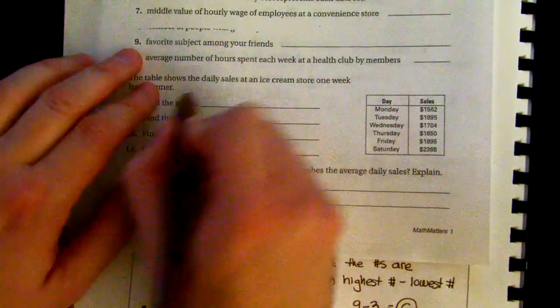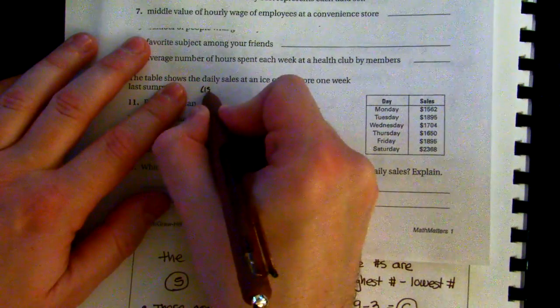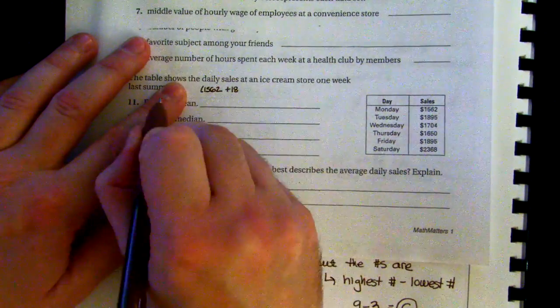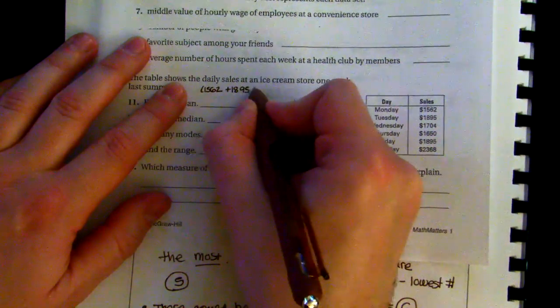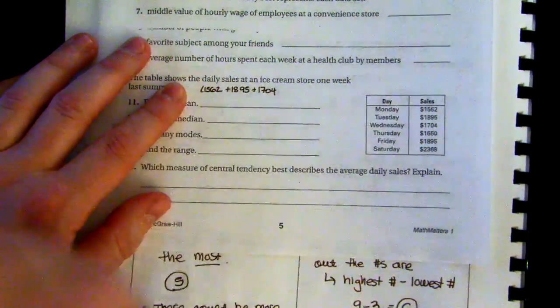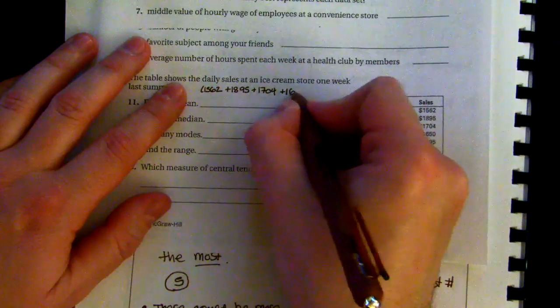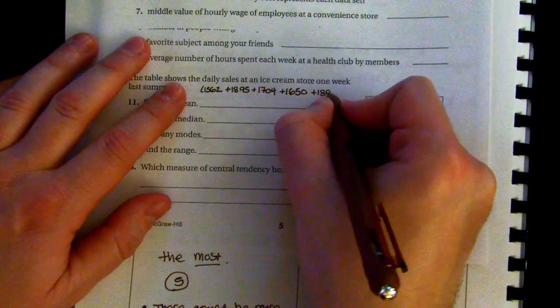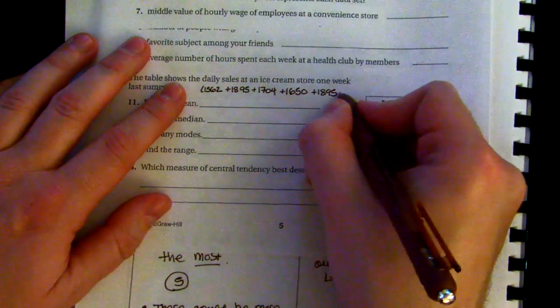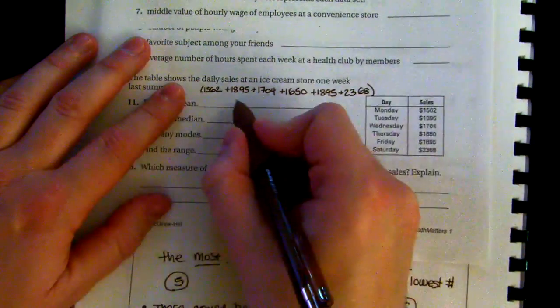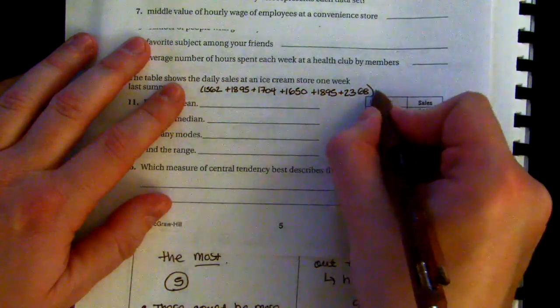Okay, so I'm going to do a little bit of work over here. I'm going to say 1,562 plus 1,895 plus 1,704 plus 1,650 plus 1,895 plus 2,368. I'm going to add those up and divide by 1, 2, 3, 4, 5, 6. Divide by 6.